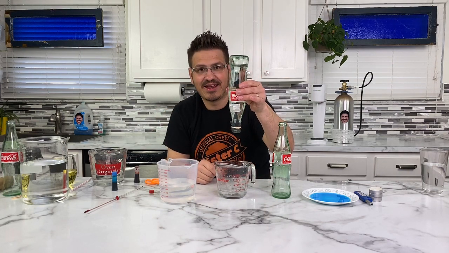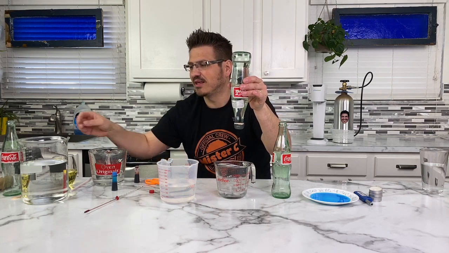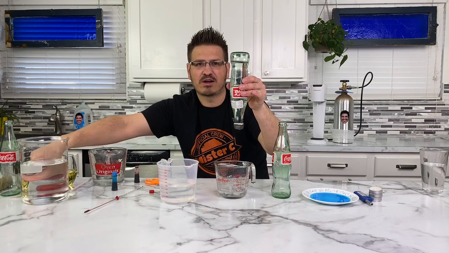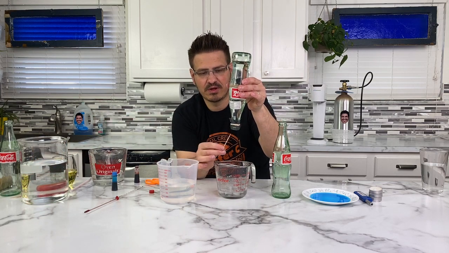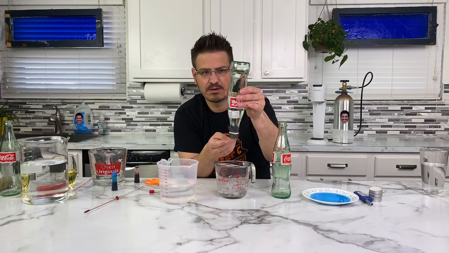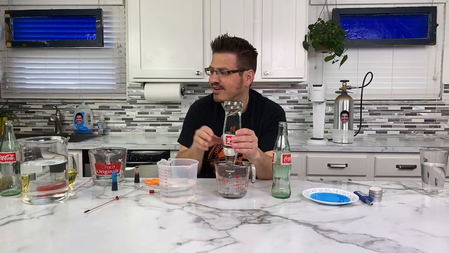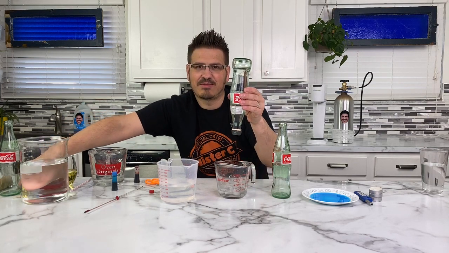What? Look at that. The water's not coming out. This mesh is doing something. Just to prove that there's still water in there, I've got a little toothpick. Did you see it? Toothpick floated up in there. And the water still doesn't come out.